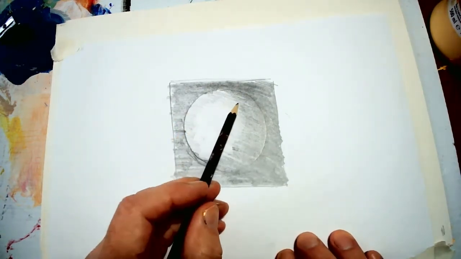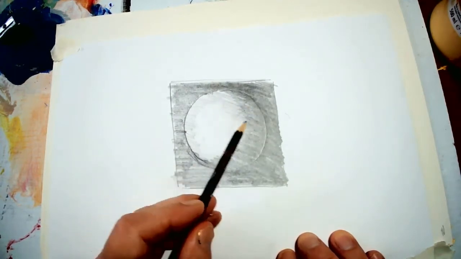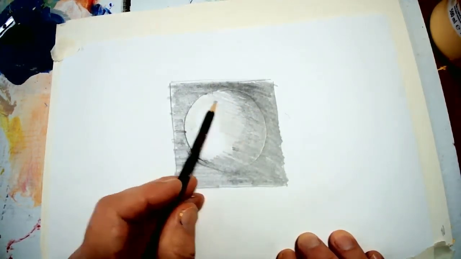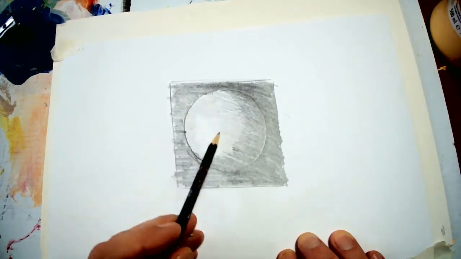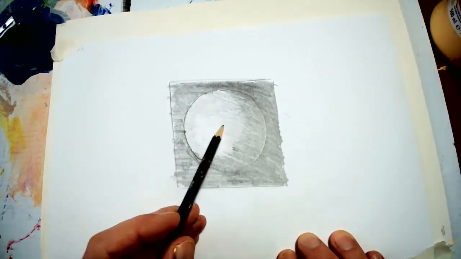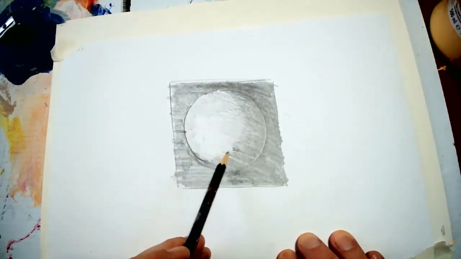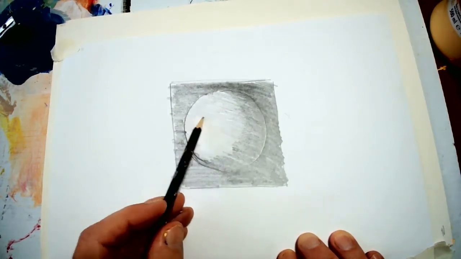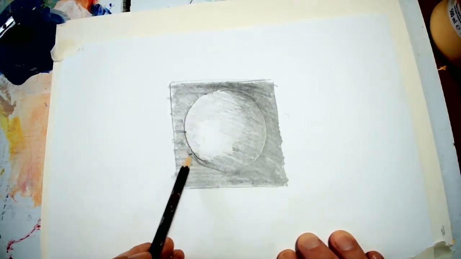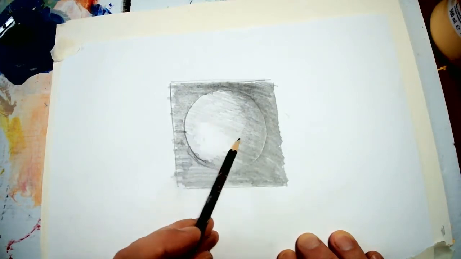So if we work that a wee bit more, for instance, I put a little bit of mid-tone shading around here. And what I'm going to do is try to leave a tiny little bit of light here. So I'm shrinking the amount of very, very light, and I'm making more of a mid-tone there, you can see.